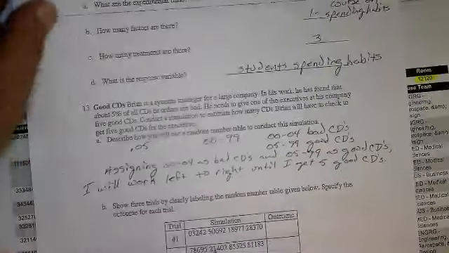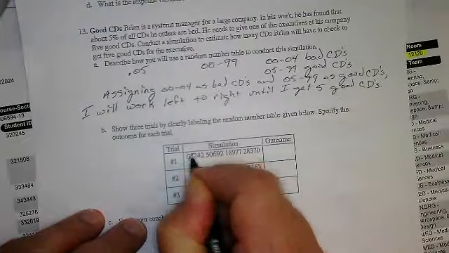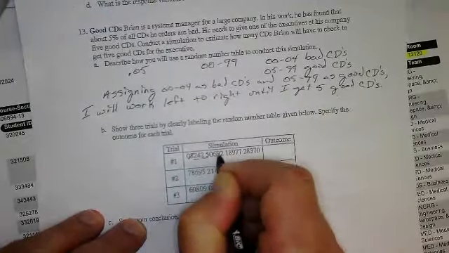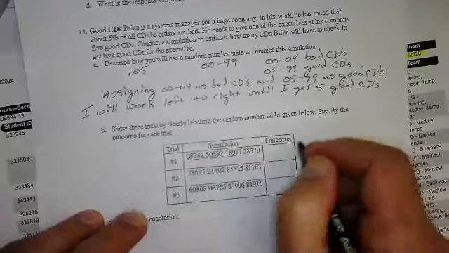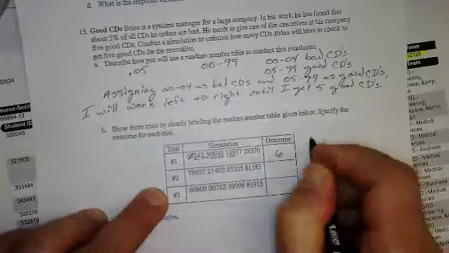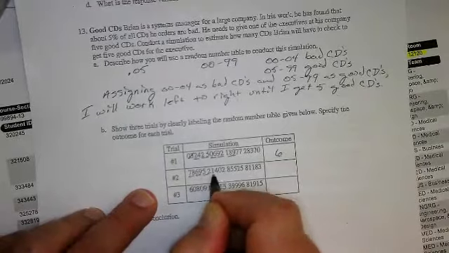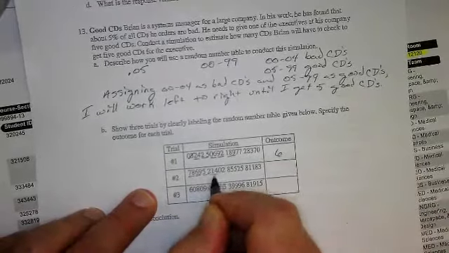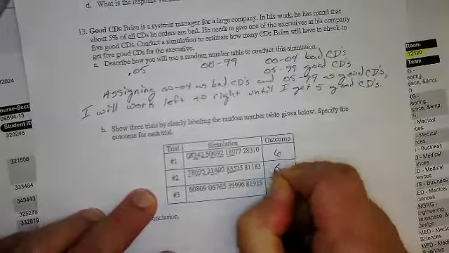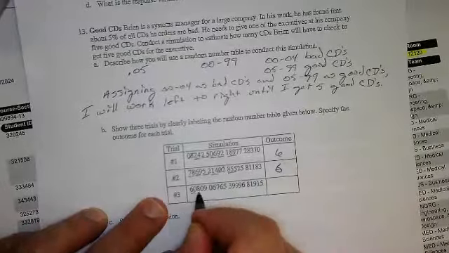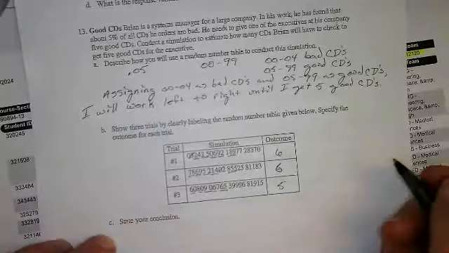Okay, so here we go. 03 is bad, 24 is good, 25 is good, 06 is good, 1, 2, 3, 4, 5. So that took 6 CDs. 78 is good, 69 is good, 52 is good, 14 is good, 1, 2, 3, 4, 5. Whoops, 6 again. 60 is good, 80 is good, 90 is good, 67 is good, 65 is good. So that just took 5.